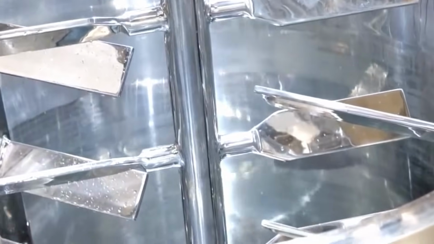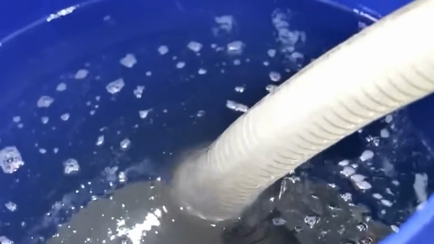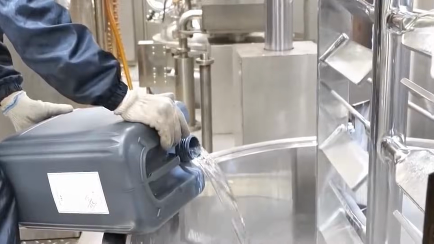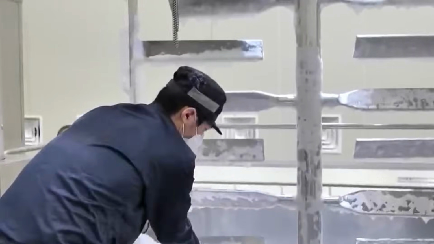Cleaning cycles between batches are executed using automated clean-in-place systems. These systems circulate cleaning solutions and rinse water through vessels, pipes, pumps, and fillers without disassembly. Cleaning parameters such as time, temperature, and flow rate are recorded for each cycle.